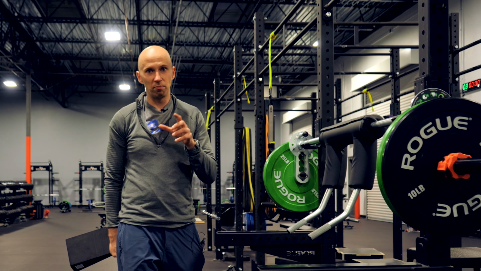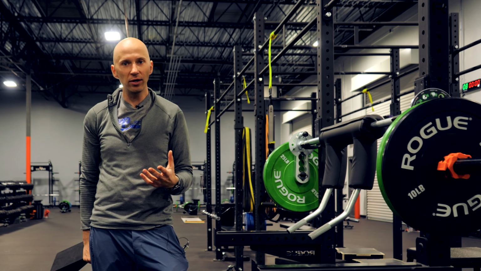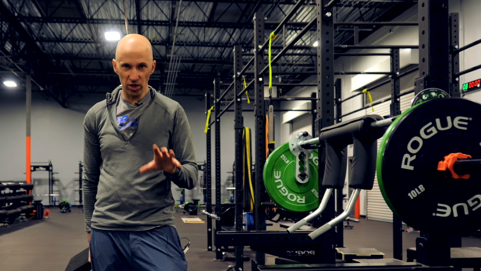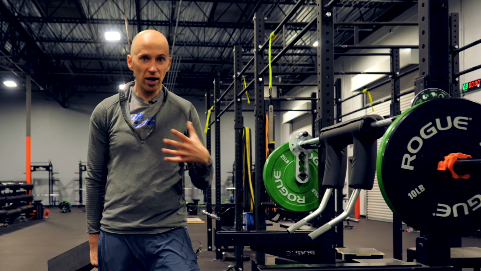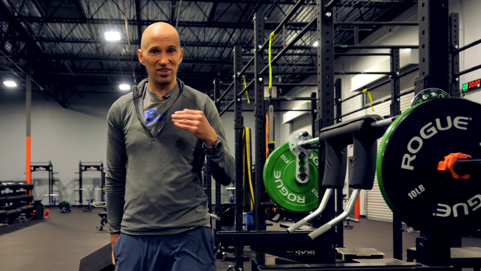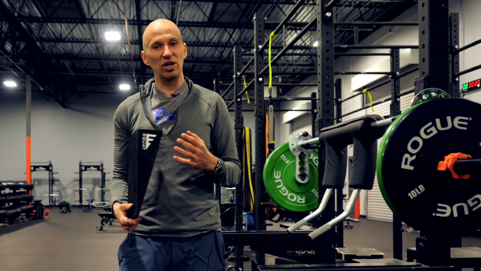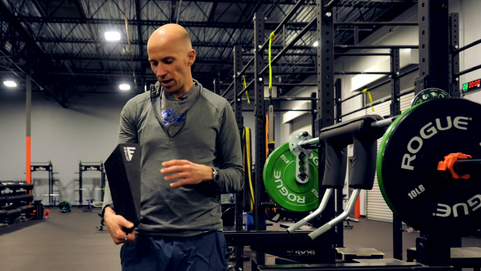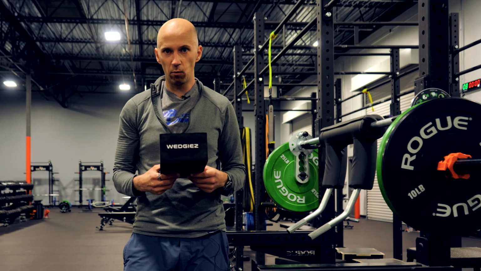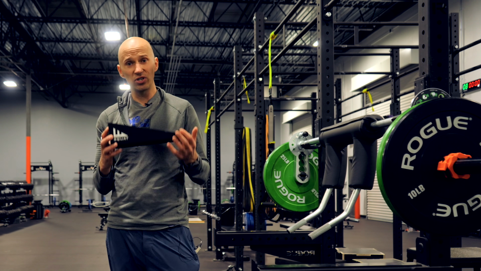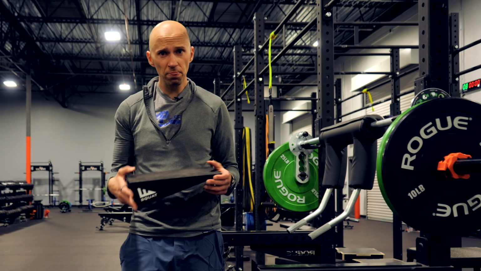Now that we've discussed the biomechanics surrounding why you might elevate the heels or elevate the forefoot, let's now talk logistics. Typically, what I recommend if you elevate the heels is some type of wedge or Olympic lifting shoes. The two wedges that I use are either this brand right here, the Wedgies by my guy Eric. I typically will use these for more single leg based exercises.